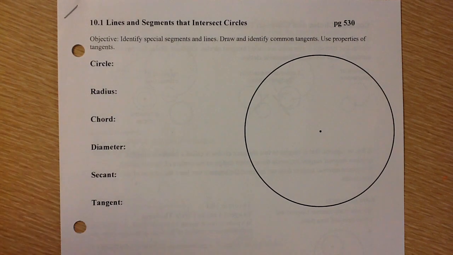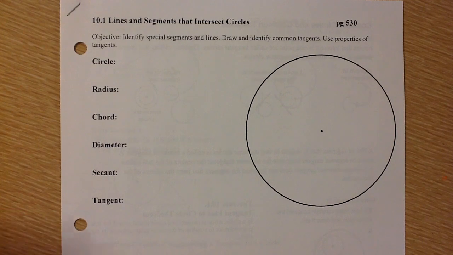Lines and segments that intersect circles. So our objective for this lesson is going to be to identify special segments and lines, draw and identify common tangents, and use properties of tangents. Okay, so first we need to talk about the definition of a circle.